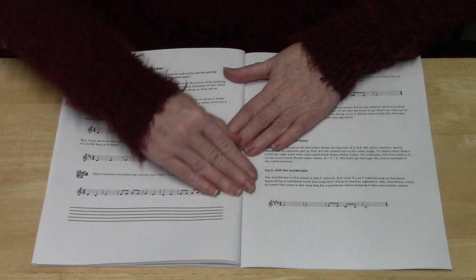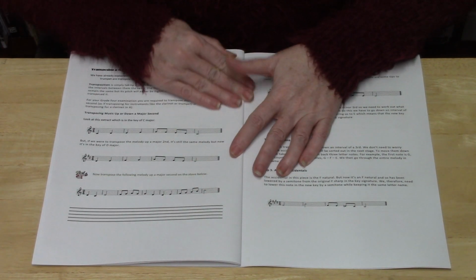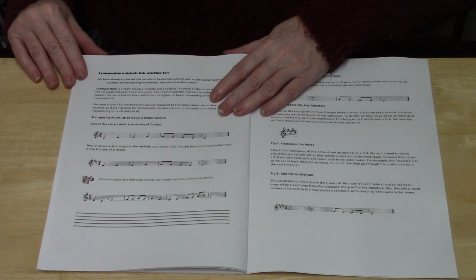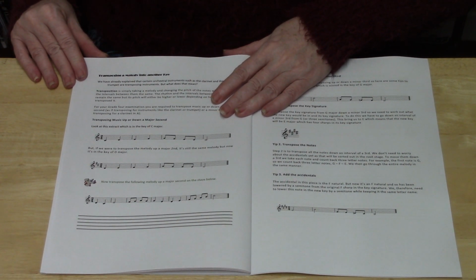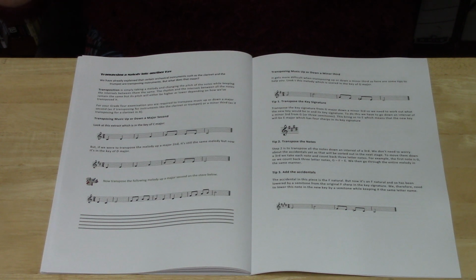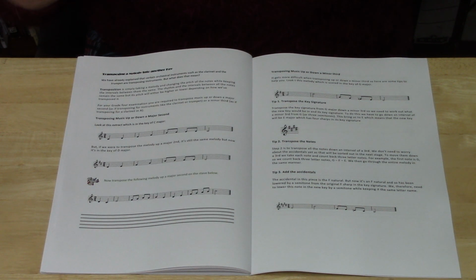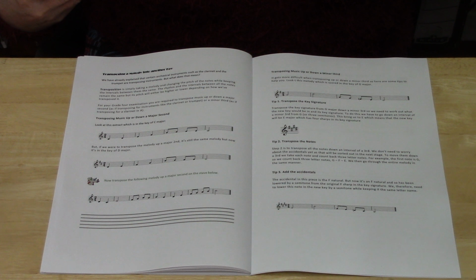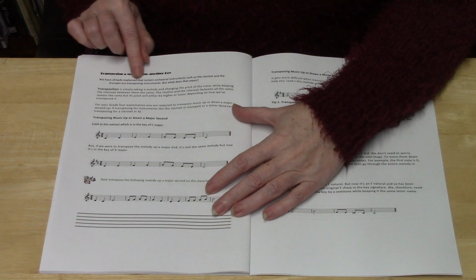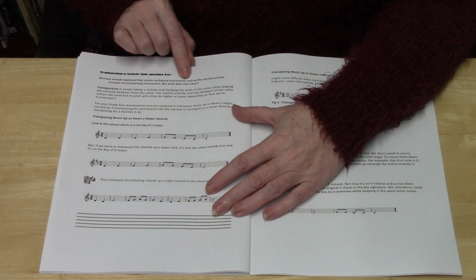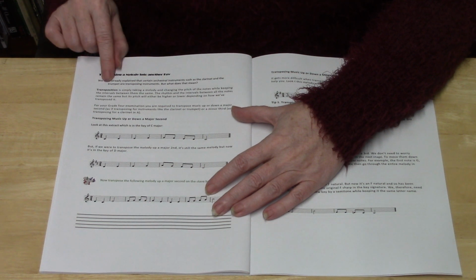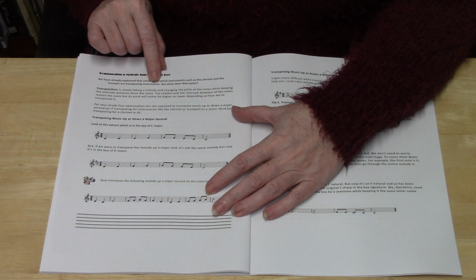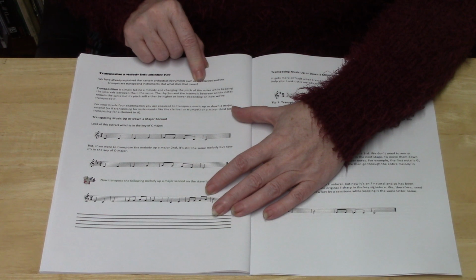Now, as previously mentioned, you do get some instruments that are called transposing instruments, and we're talking of things like the clarinet. That's a very good example of a transposing instrument. So we've already explained that certain orchestral instruments, such as the clarinet and the trumpet, are transposing instruments. But what does that mean?